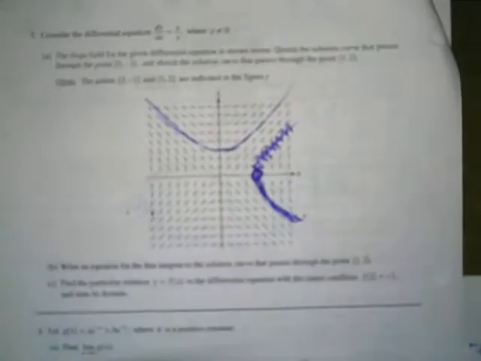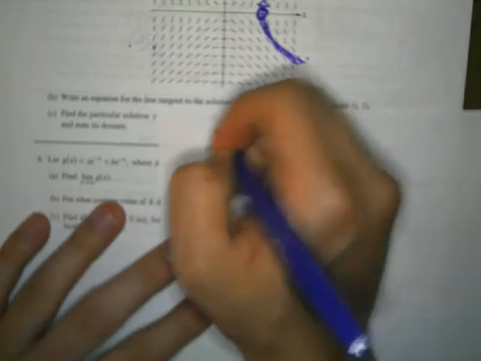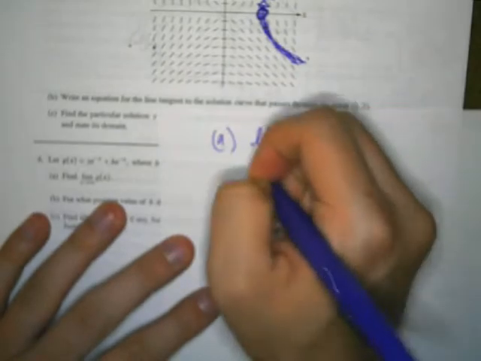And then last one for 6. Let g of x be that function where b is a positive constant. Find the limit as x approaches infinity of g of x. Now, in this case, since we can't use a calculator, you have to think about what that means. As x approaches infinity, that's when x is getting bigger and bigger and bigger. So as x gets bigger, with negative exponents, that's really a fraction.